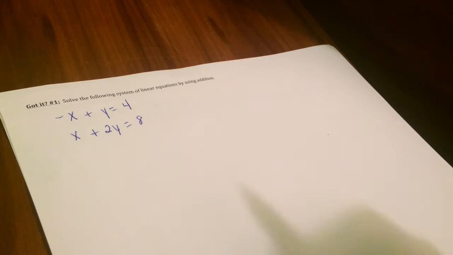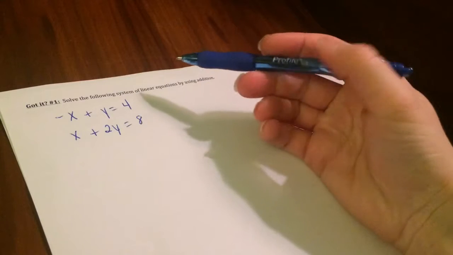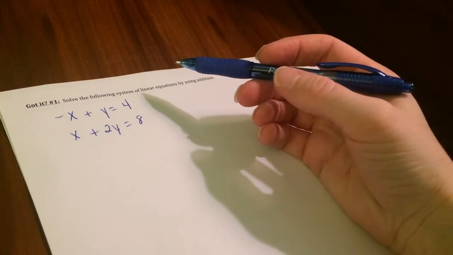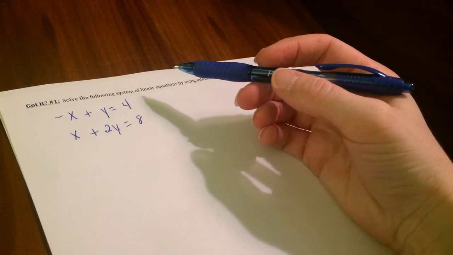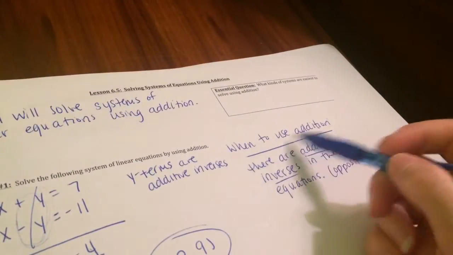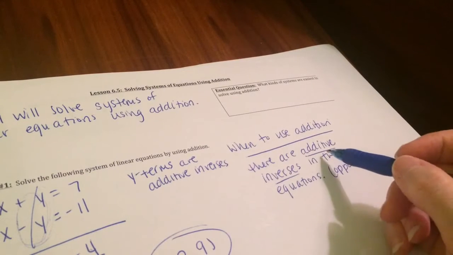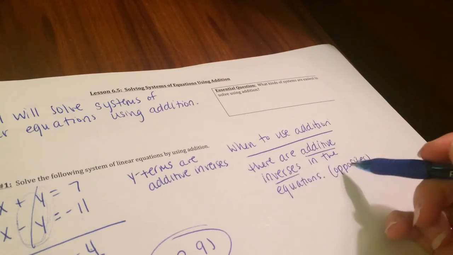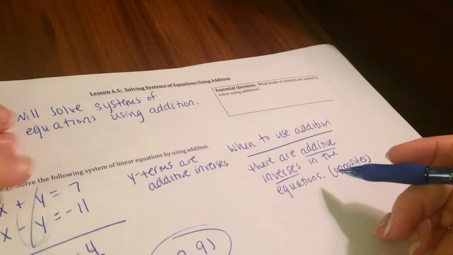In this video, I'm going to show you how to do the Got It number 1 in lesson 6.5, solving systems of equations using addition. Okay, remember, you use addition when there's additive inverses or opposite terms.